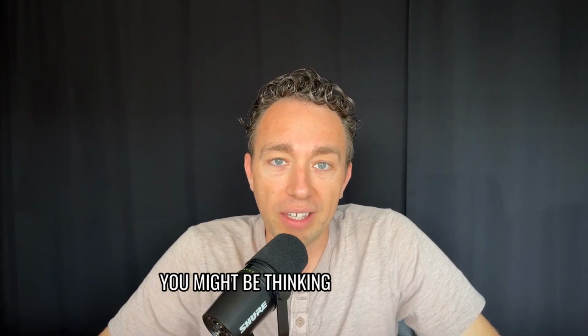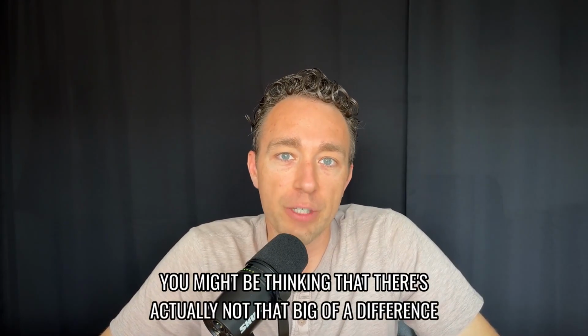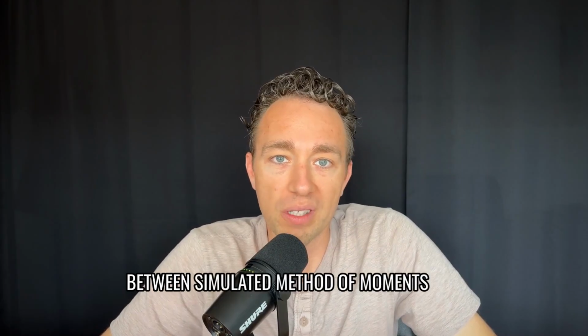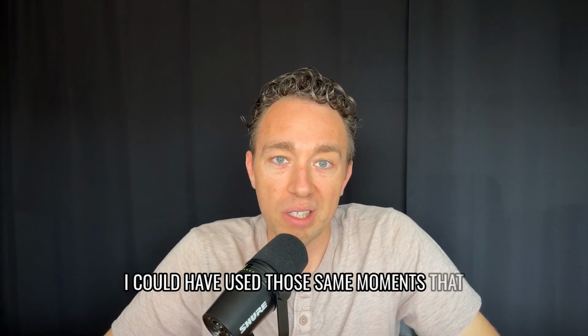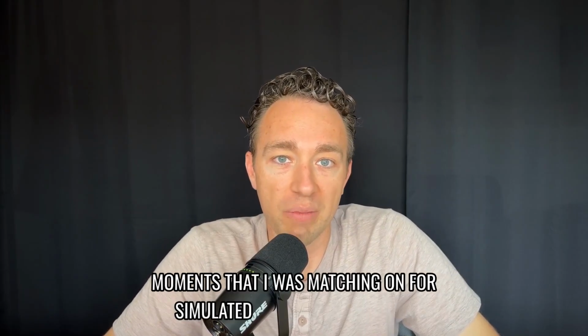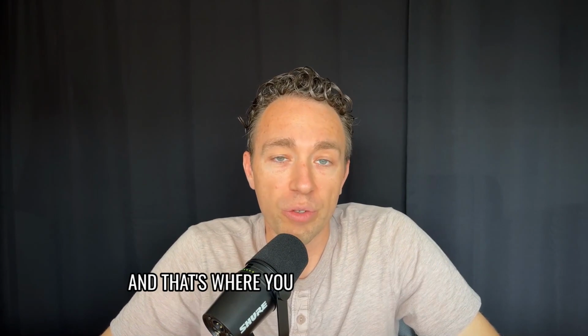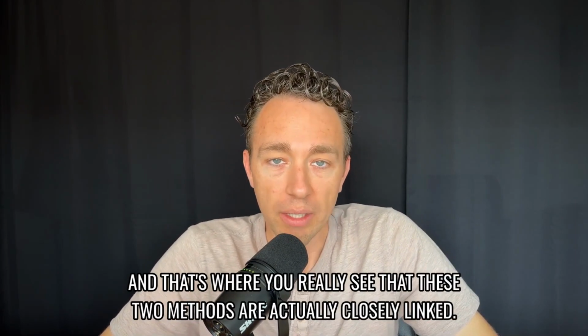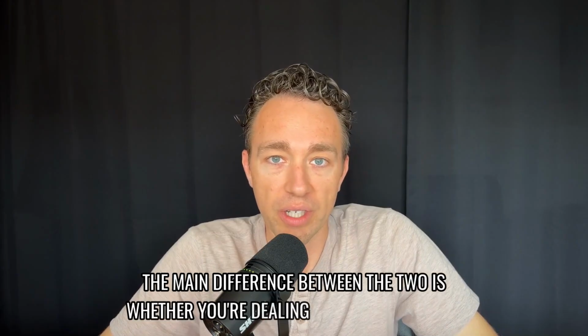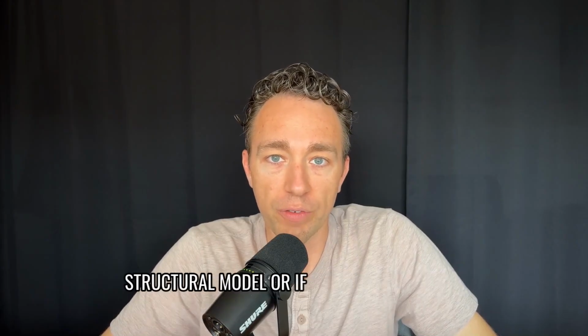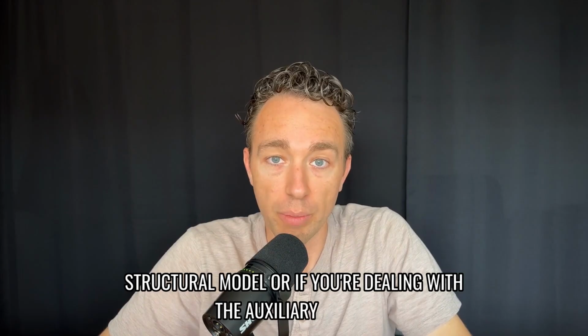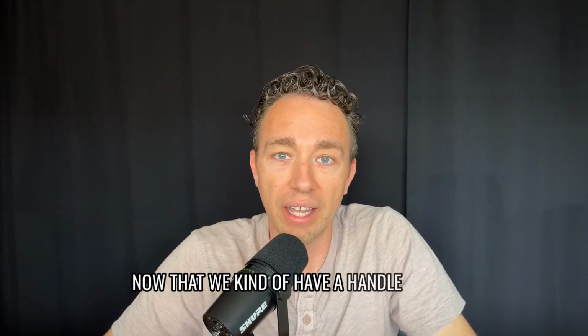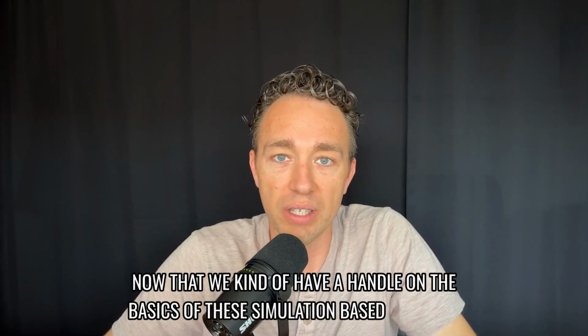You might be thinking that there's actually not that big of a difference between simulated method of moments and indirect inference. I could have used those same moments that we did for indirect inference as the moments that I was matching on for simulated method of moments. And that's where you really see that these two methods are actually closely linked. The main difference between the two is whether you're dealing directly with your structural model or if you're dealing with the auxiliary model.